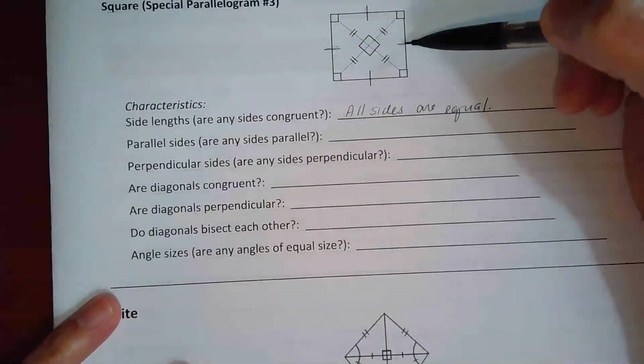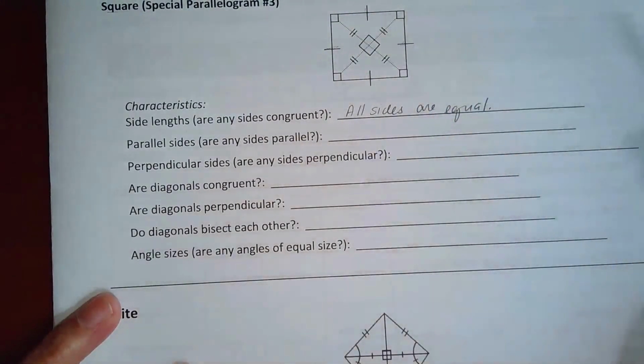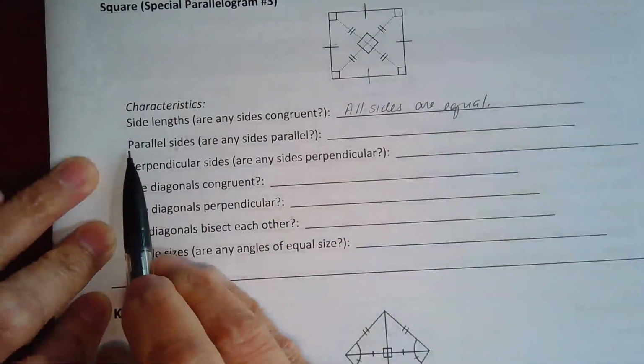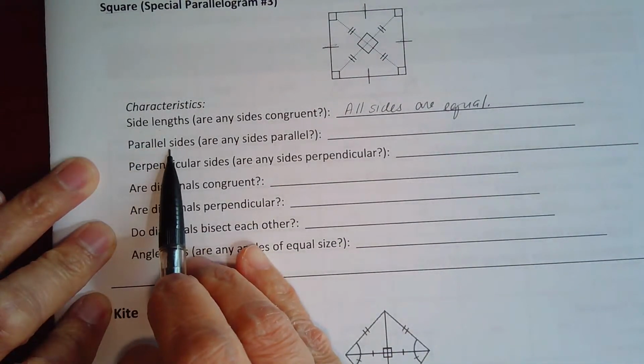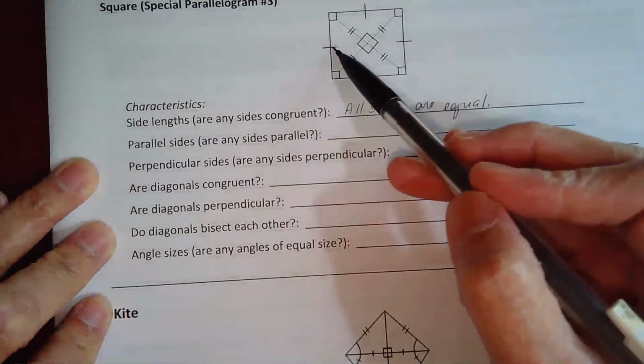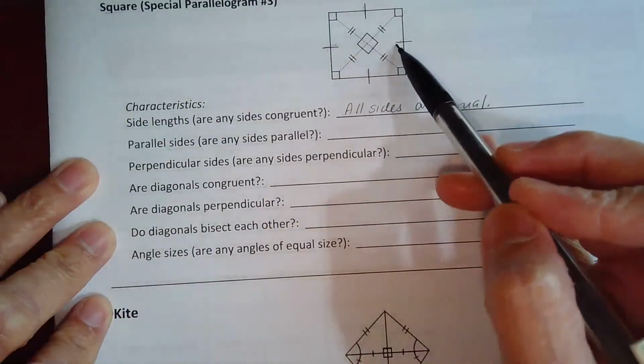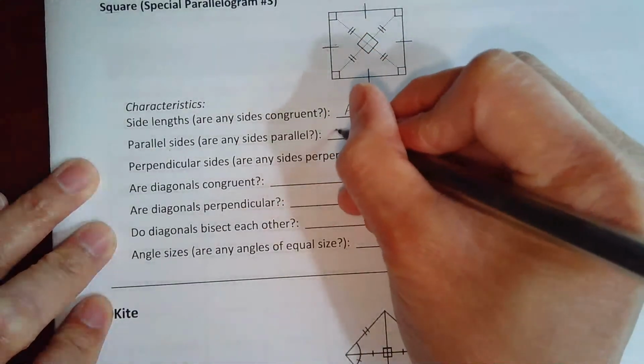It's one hash mark on each side, so that means all four sides are equal. Are the sides parallel to each other? Yes, the opposite sides are parallel.